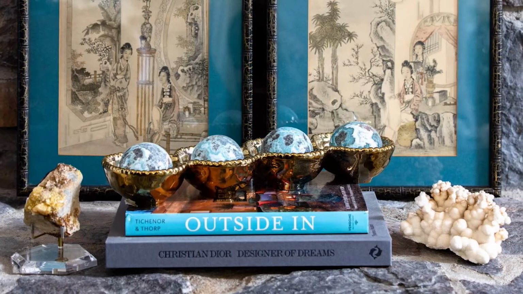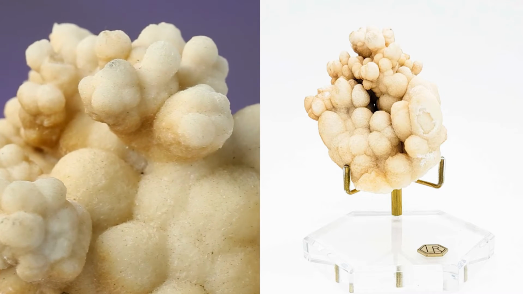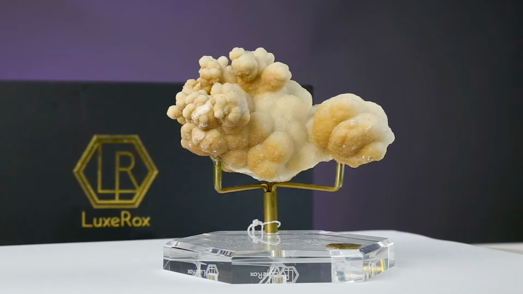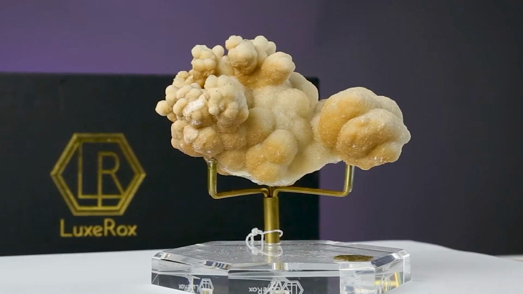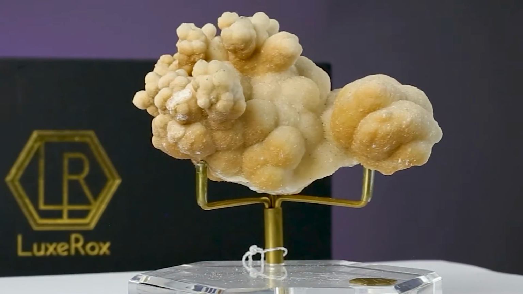The cave calcite looks to me like the perfect home decor item. It's actually my favorite of the LuxeRox pieces because it's a neutral color, it's a really aesthetic shape and texture. I actually love particularly how it looks on the stand. I think it's something that goes well in a library or near books, on an end table, pretty much anywhere in the house. I actually don't know if they're gonna fluoresce, so I'm gonna turn out the lights and find out.